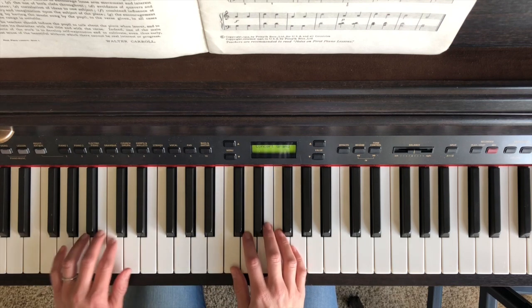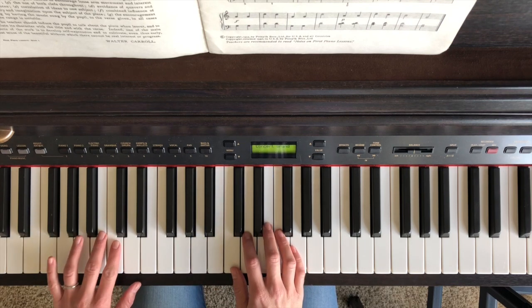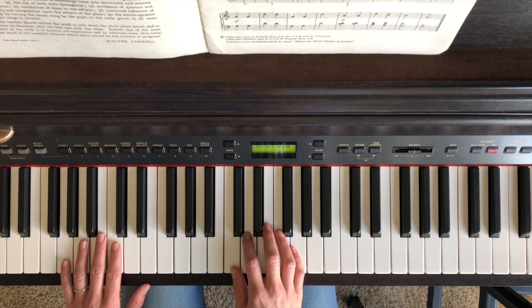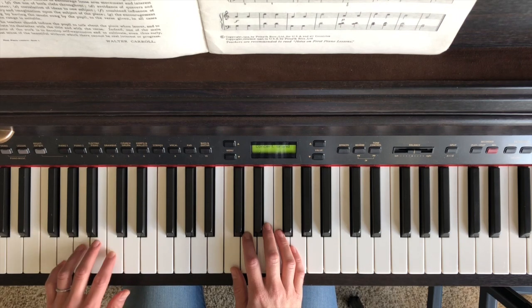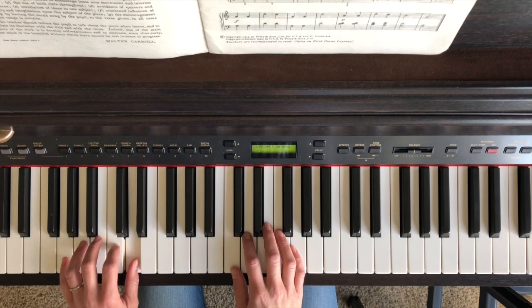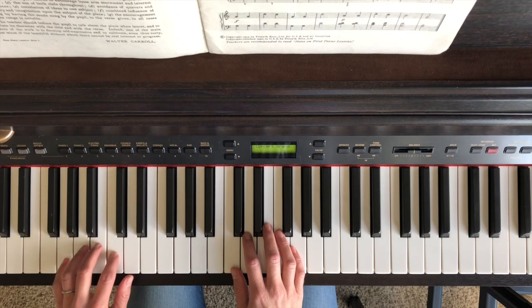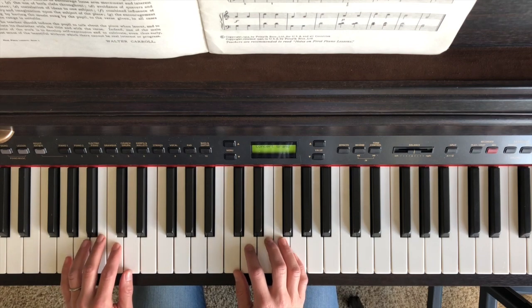And then with our left hand, we're down here with our pinky on low G. And we go back and forth from the C to the D. And then we put our hands together.